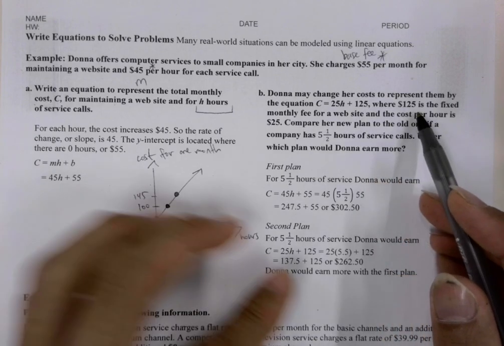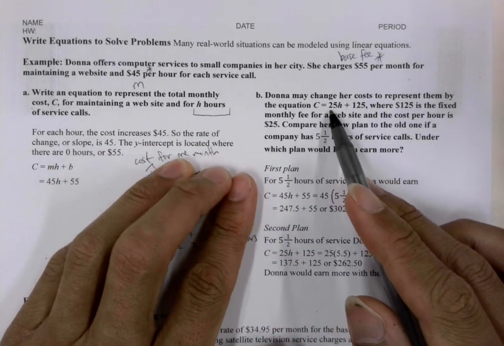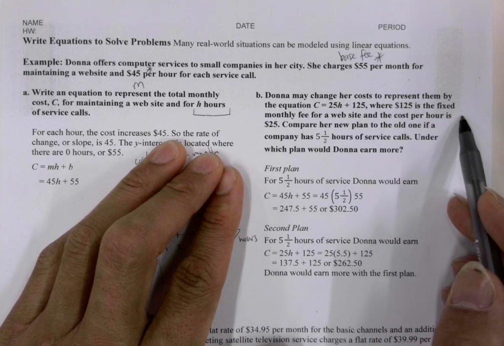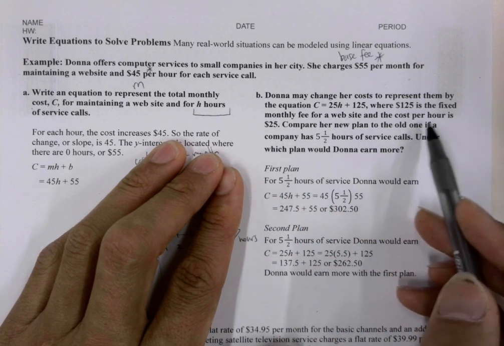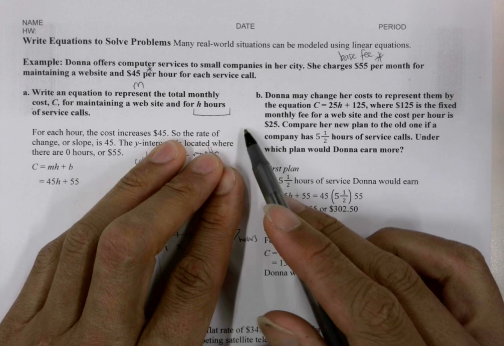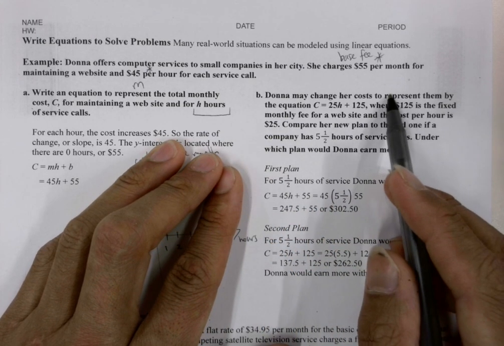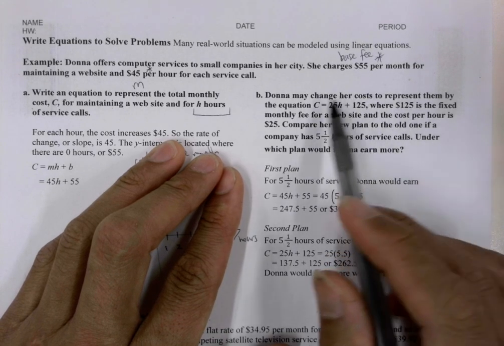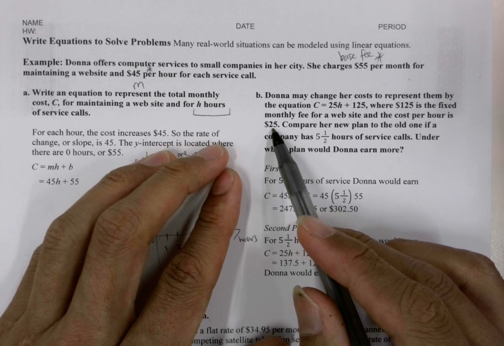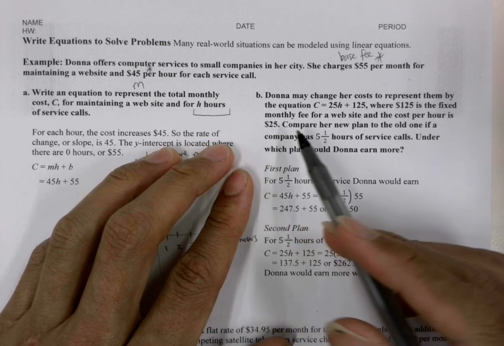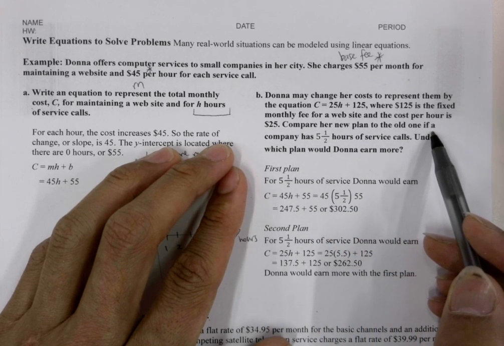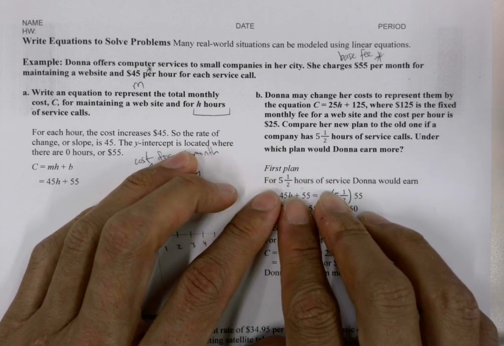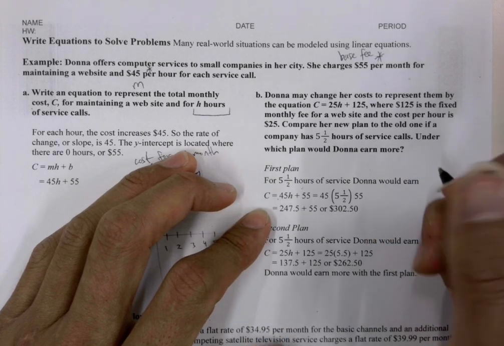Now, Donna may change her costs by representing them by the equation C is equal to 25H plus 125. So $125 is the fixed monthly fee for a website, and the cost per hour of service is now lowered to $25. Right, so she increased the fixed cost from $55 to $125, but she decreased her rate of coming out and working on the website to $25. So compare her new plan with the old one if the company has 5.5 hours of service call. So how would we do this? Well, the first plan, H is equal to 5.5.